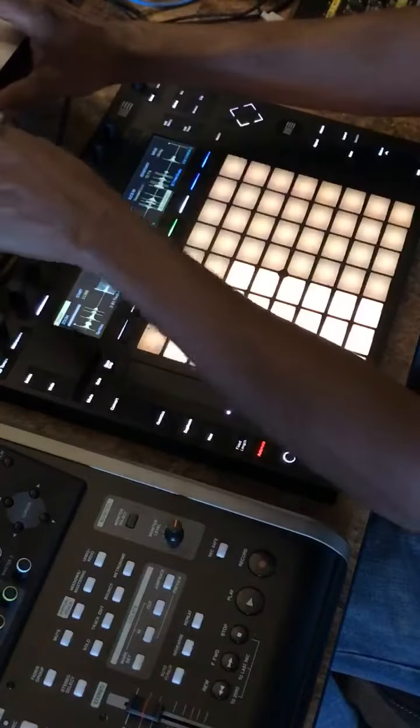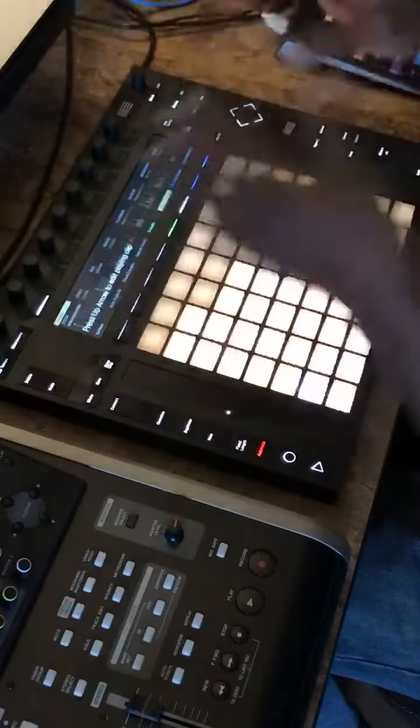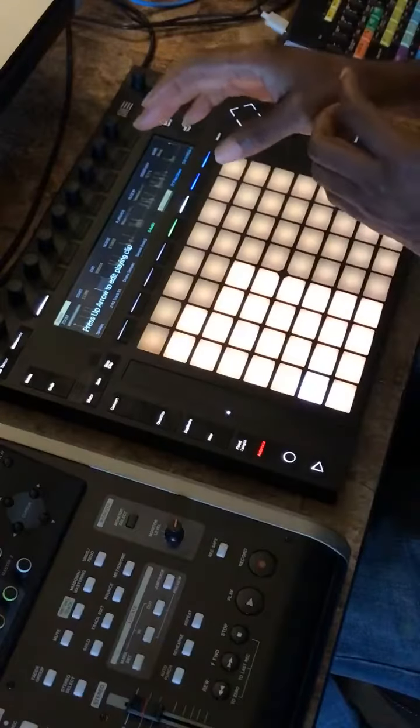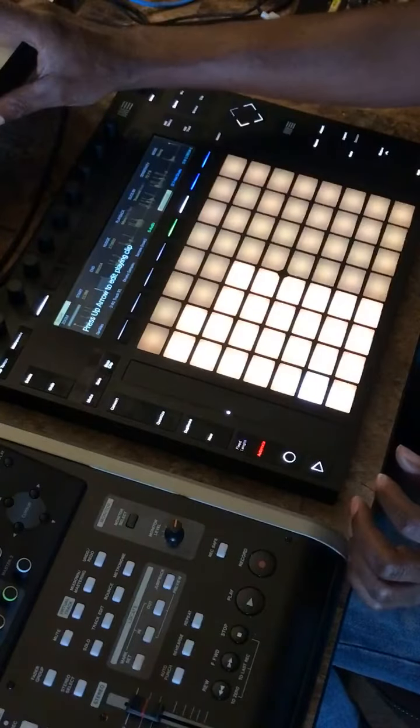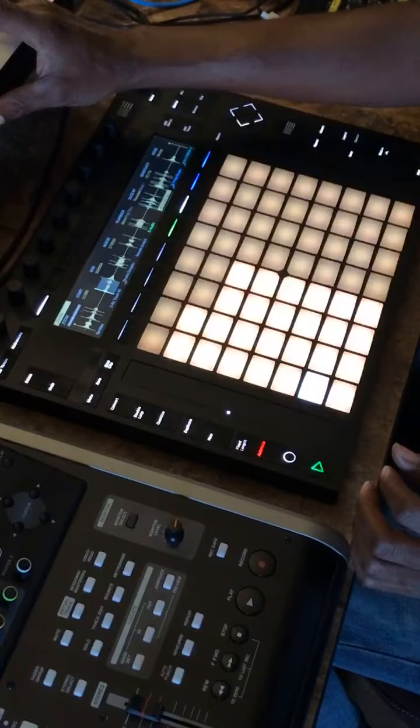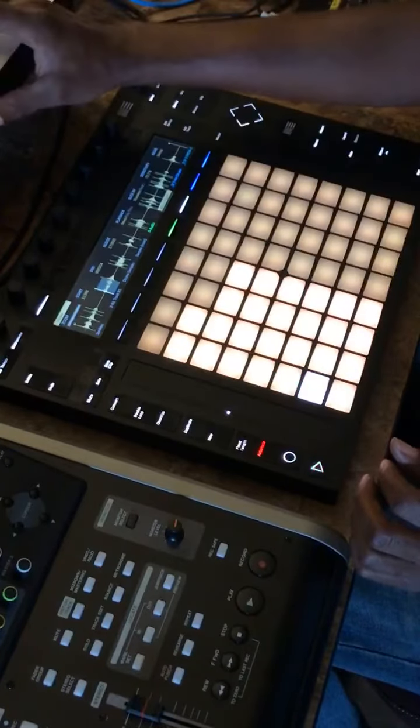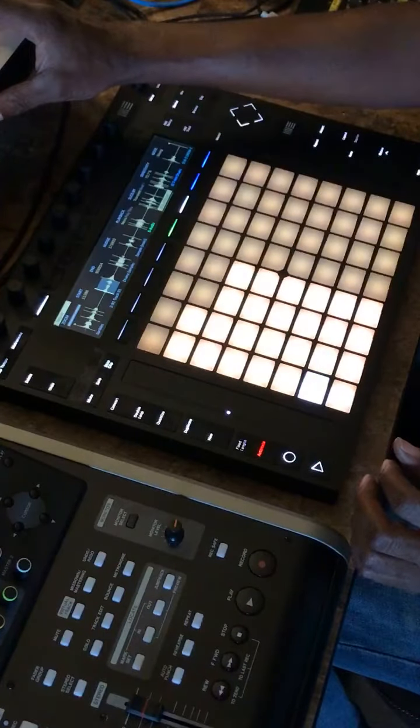Cool. So now I think I'm gonna get a little freaky. So that one was basic. So now I'm gonna get a little freaky with it. But I gotta remember these notes though. I got it right here. So I'm gonna practice first.